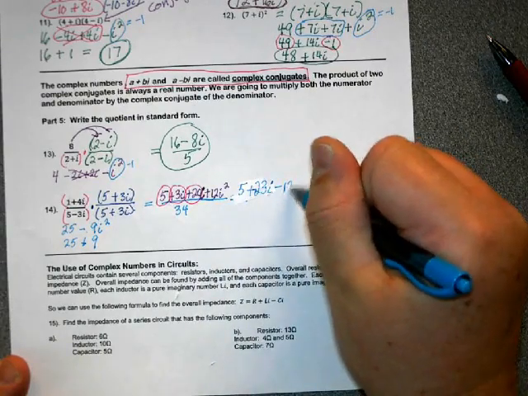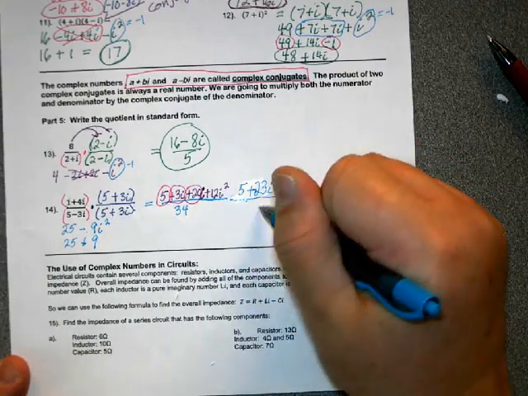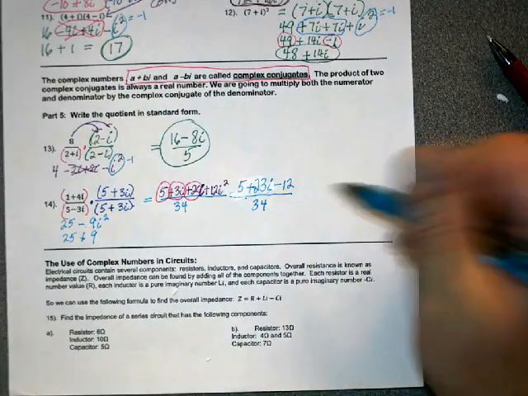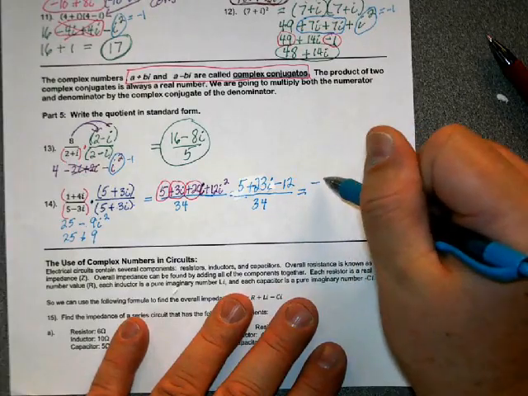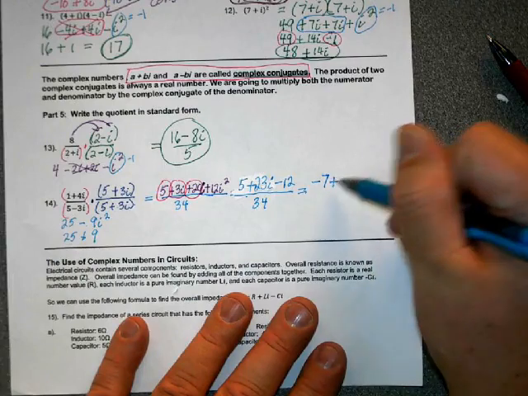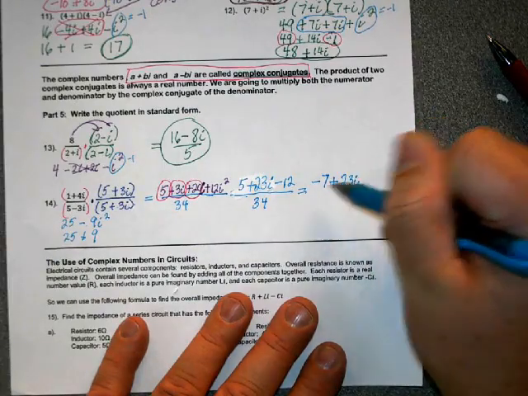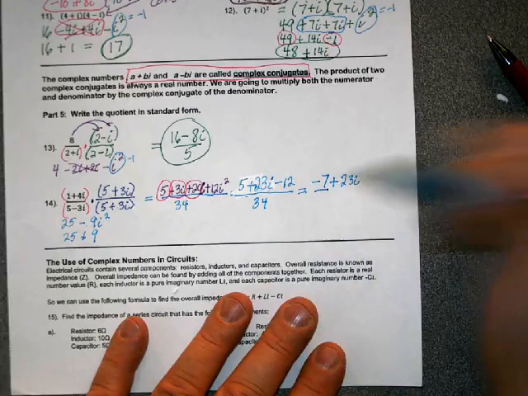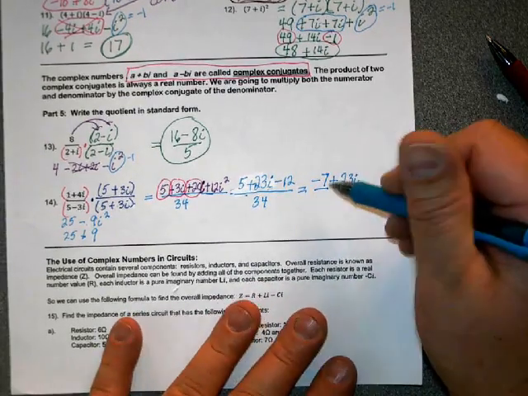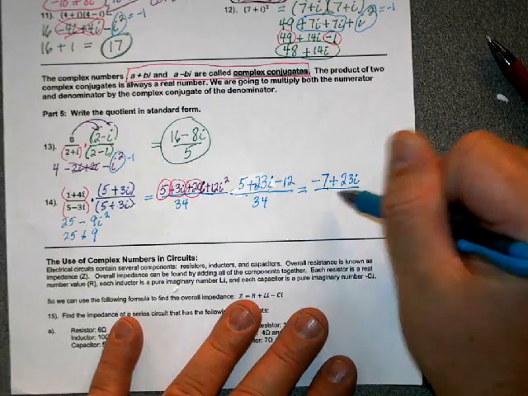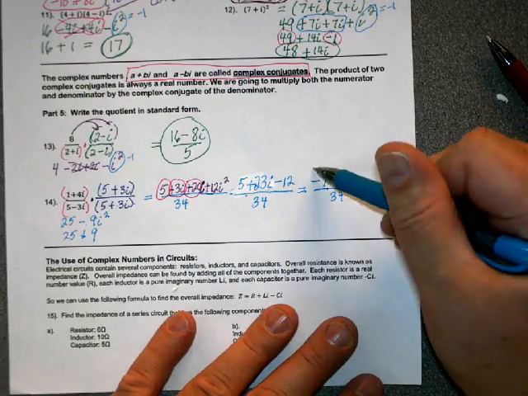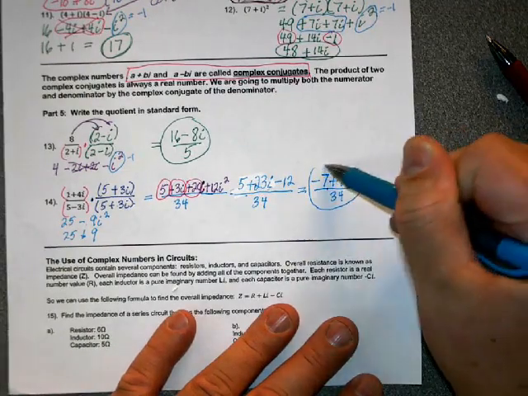Add negative 12 and 5, and you get negative 7. Good. Yes, because integers are real numbers. There's my answer. Wasn't that fun? Fun with Math Day.